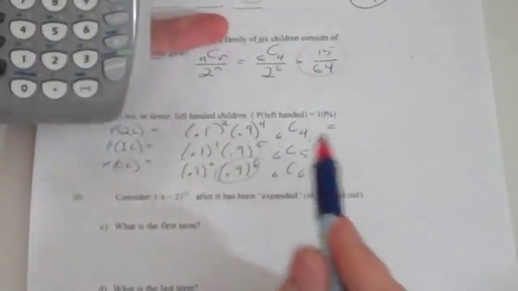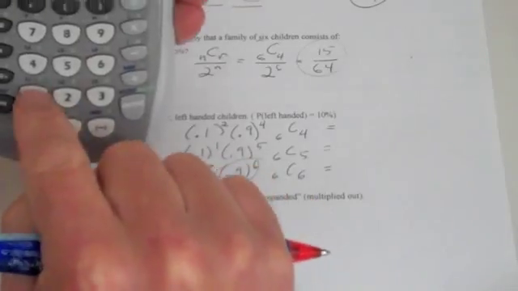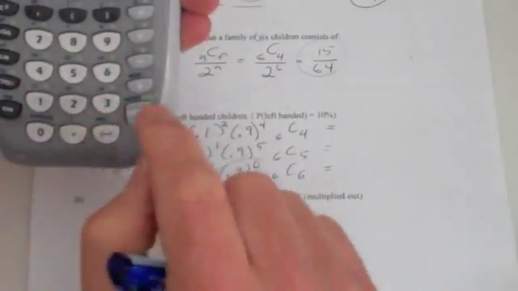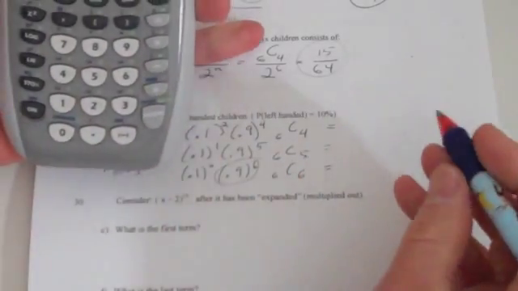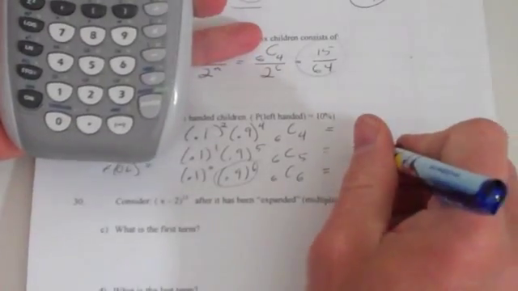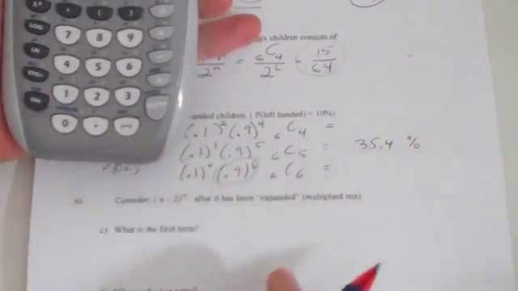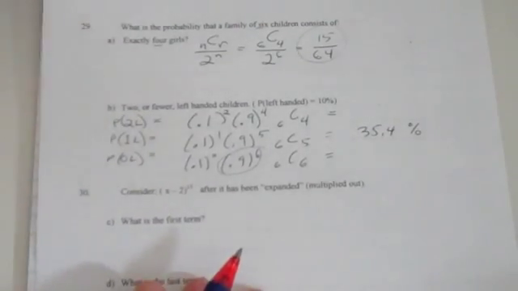This middle one, 6C5, that's 6. So 6 times, and then 0.1 to the 1 is just 0.1, and then times 0.9 caret to the 5th, and that gives me 35.4%. Okay, so you can do the other 2's and check that with the other page of the answer key put online, but I really wanted to show you how to do this and talk about it a little bit.